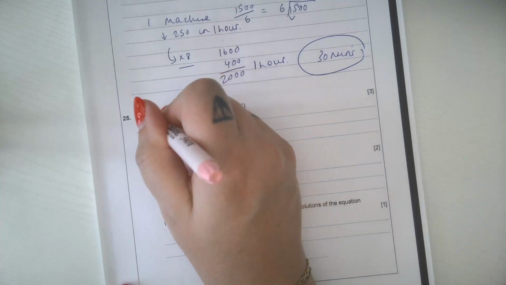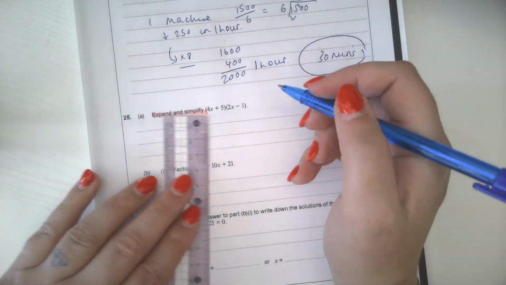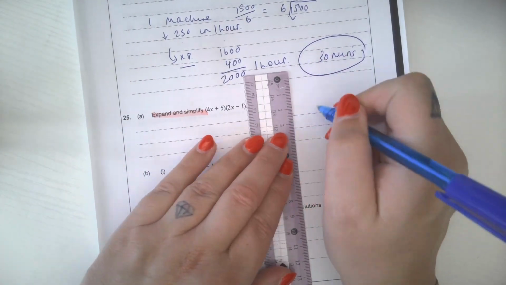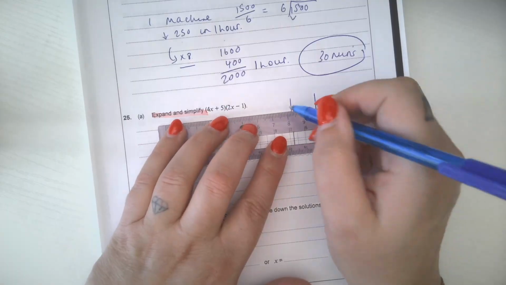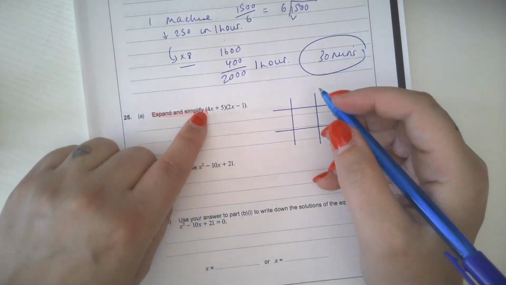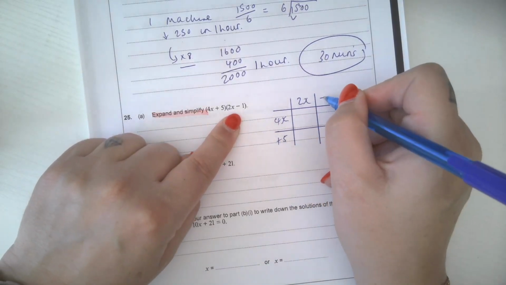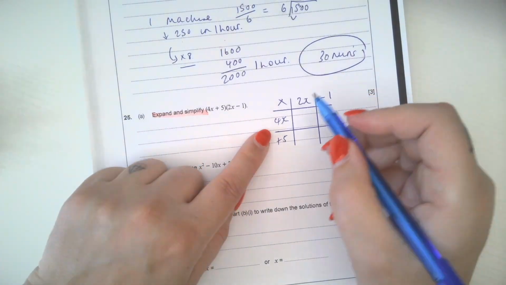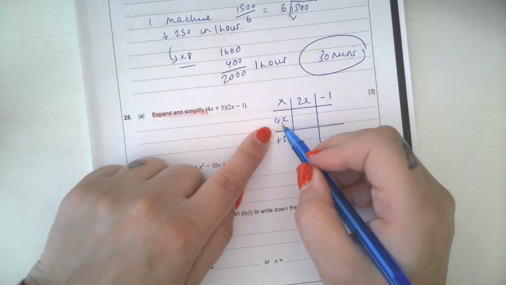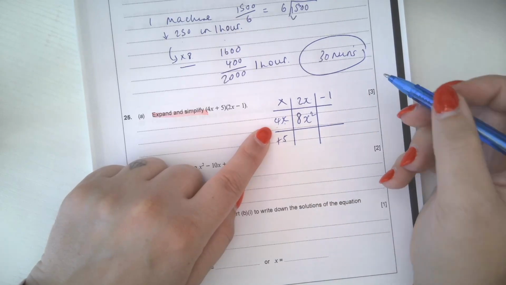Question 25a. Expand and simplify (4x + 5)(2x - 1). I'm going to use a grid method here just to organise my work a little bit. You might use FOIL or another method. So my first bracket, 4x plus 5, and then 2x minus 1. So it's a multiplication. 4x multiplied by 2x. Well, 4 times 2 is 8. x times x is x squared.